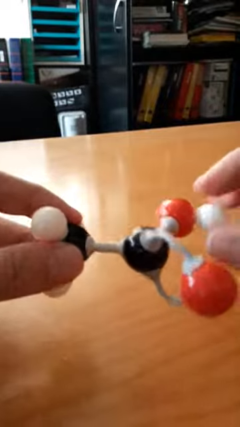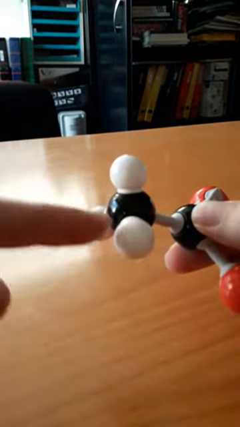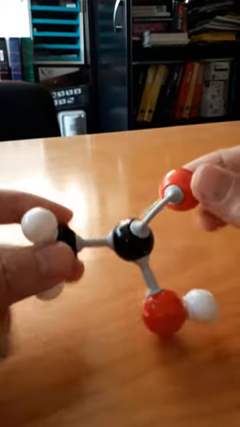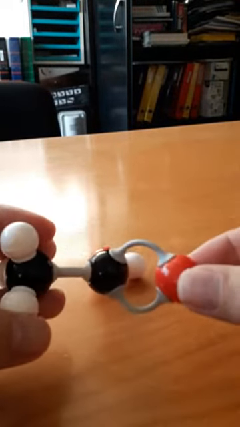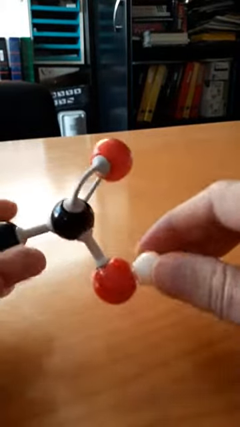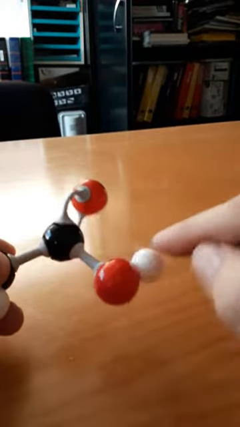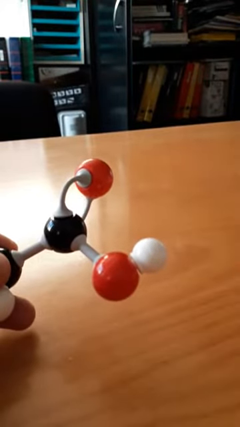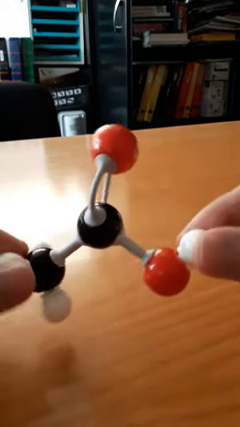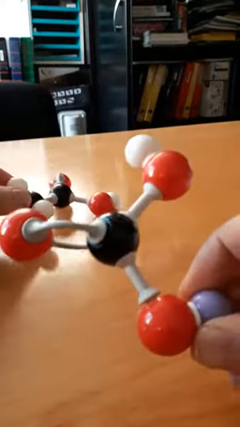You have to note that all carbons have 4 connections. For instance, this carbon here has 3 hydrogens and another carbon on this side. All oxygens have 2 connections. For instance, this oxygen here is double connected to carbon, and this oxygen here is connected to this carbon and hydrogen. This we call acetic acid, or in more common terms, vinegar. That will react with this compound.